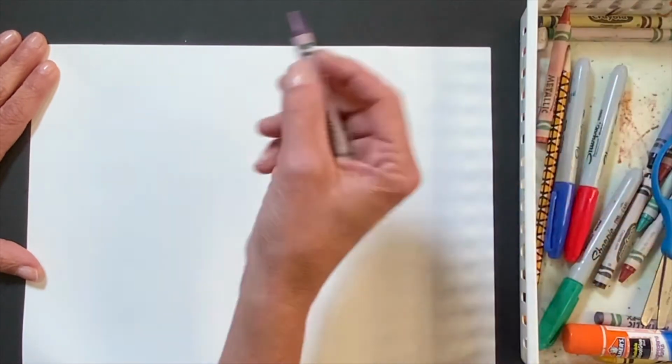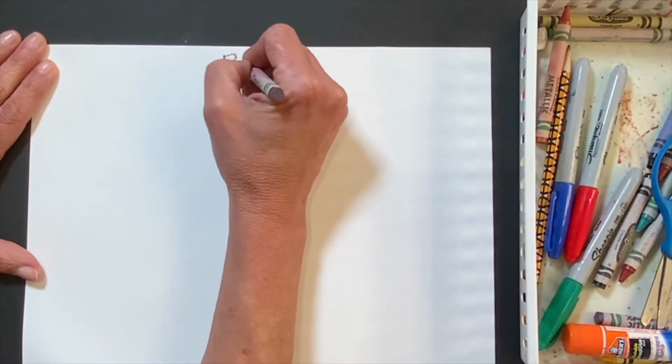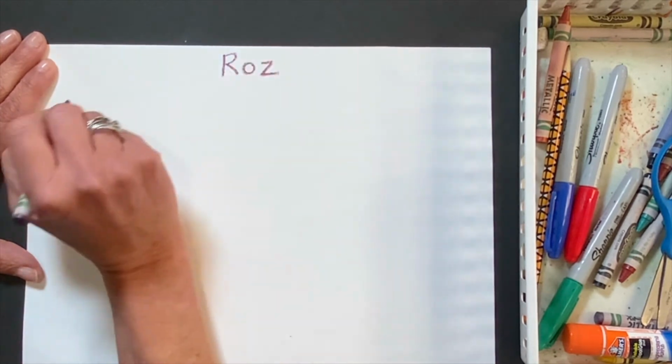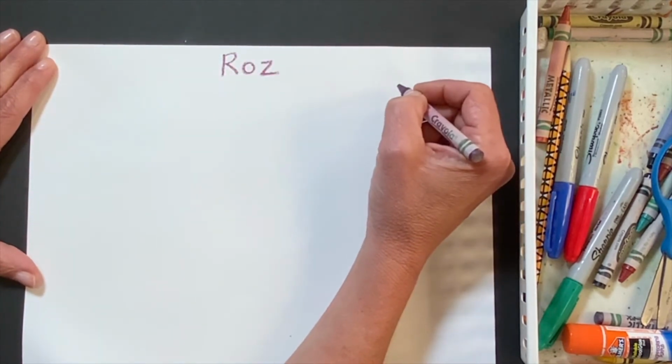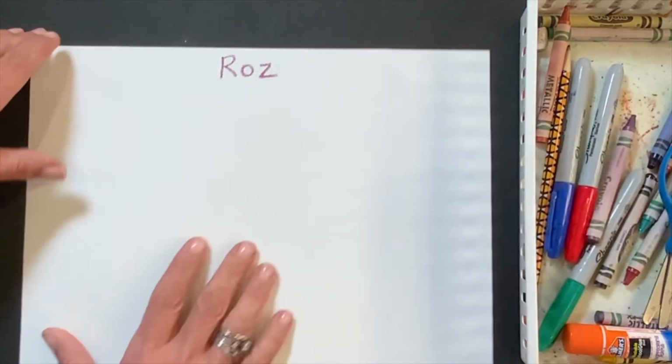Let's get our white piece of paper, and you need to write your name. I'm going to write my name with the crayon at the top. Can you write your name at the top with your crayon? Now let's turn it over.